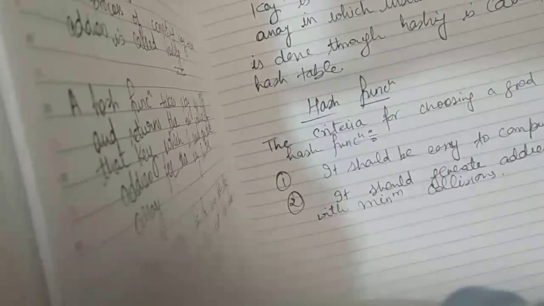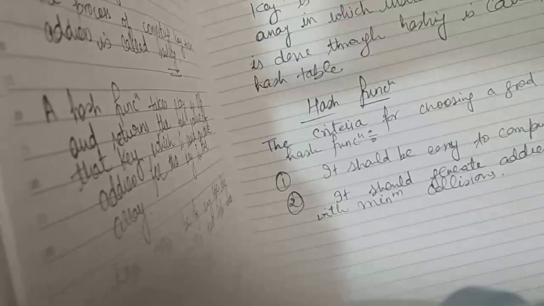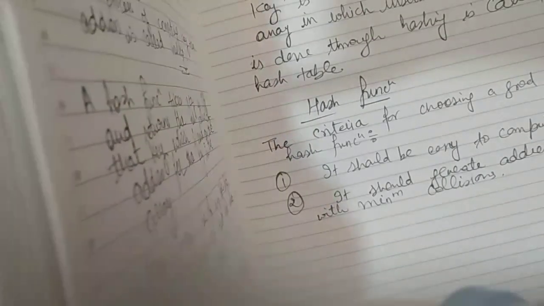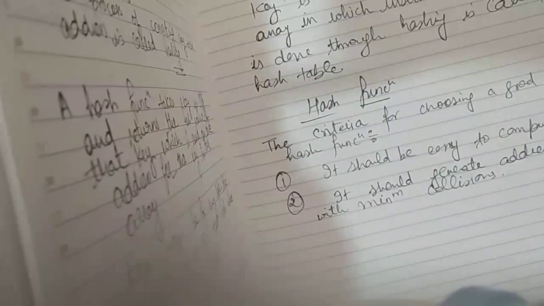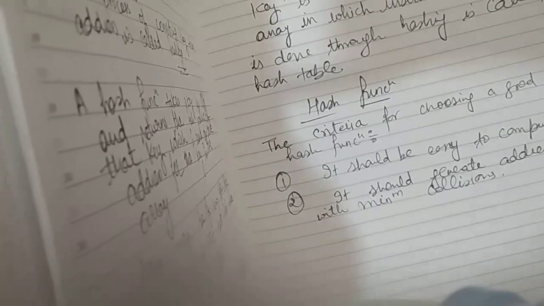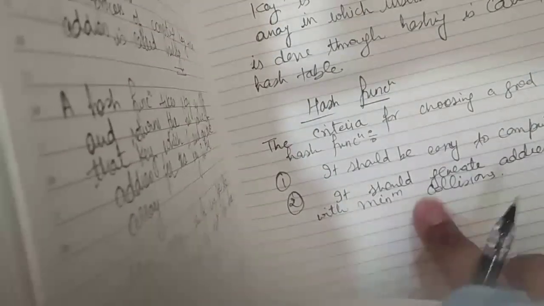So what is the minimum collision? If two key values have the same hash value, this is the condition of collision. Ideally two keys should never have the same hash value, but it may occur in today's scenario. So we will apply some collision resolution techniques to avoid this situation.